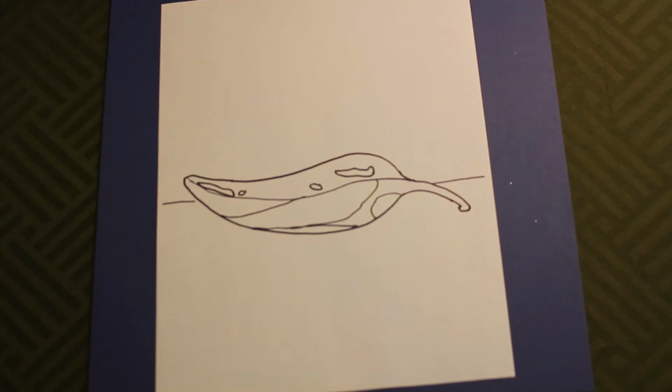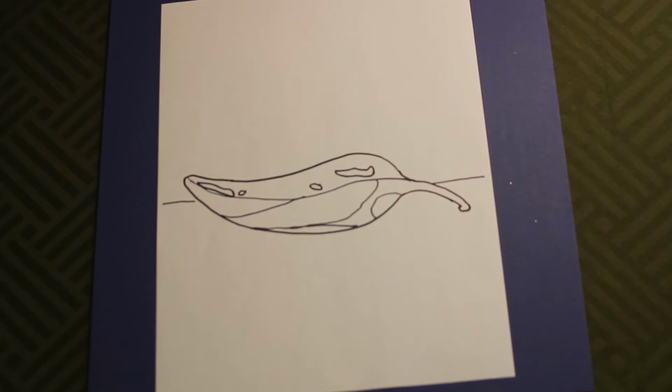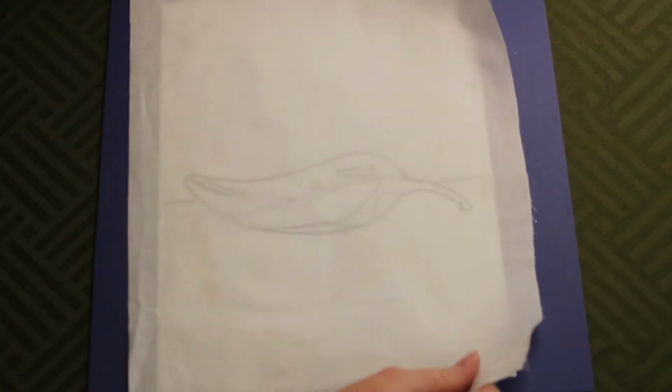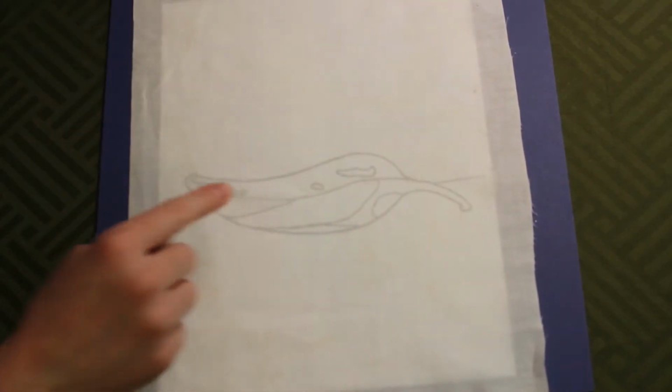The lines are dark enough that if I place a white piece of foundation fabric over it, I can still see the lines. It does help to use a window or a light box so that light shines through the artwork and the fabric and you can see the lines to trace them.